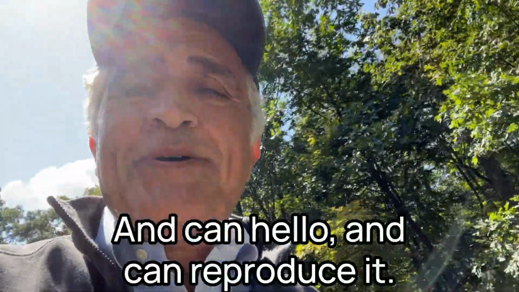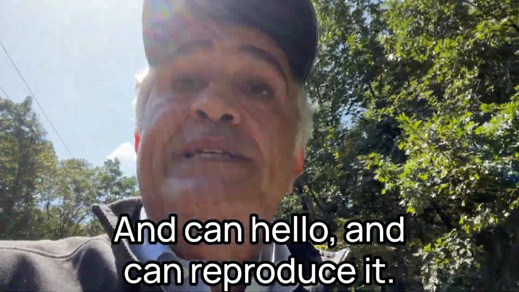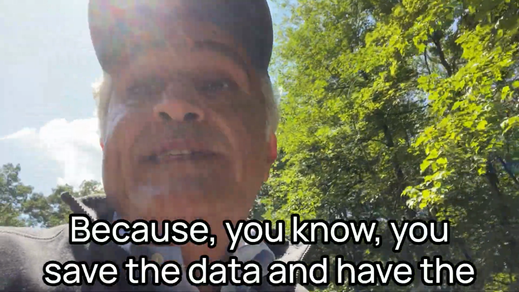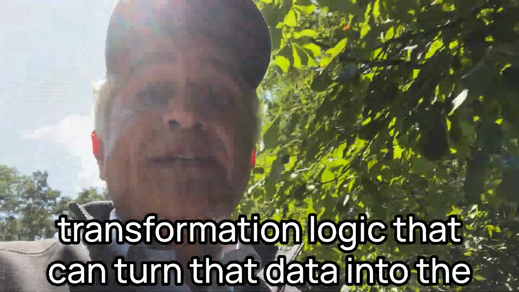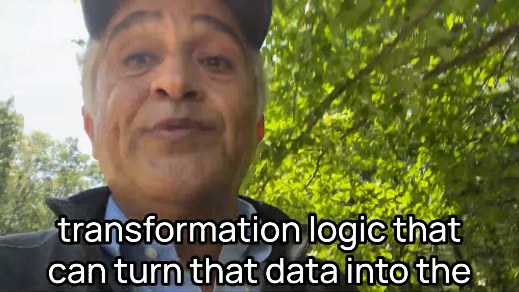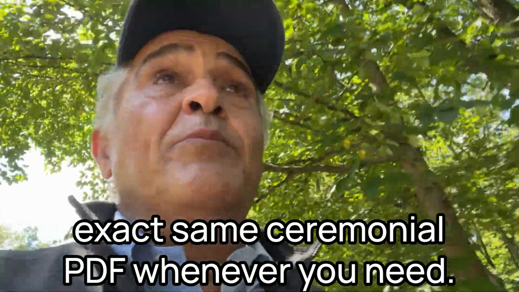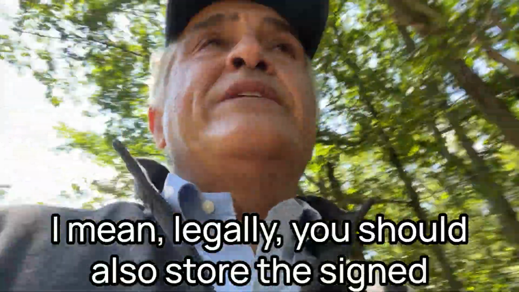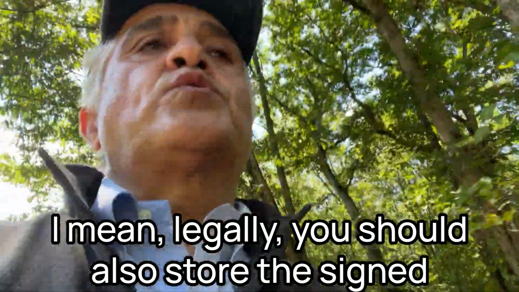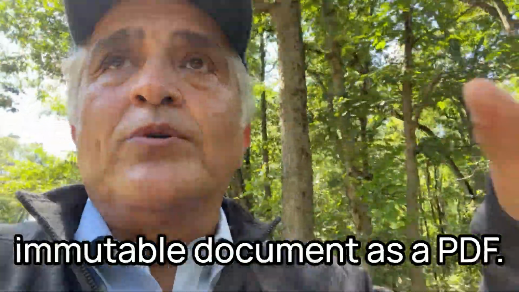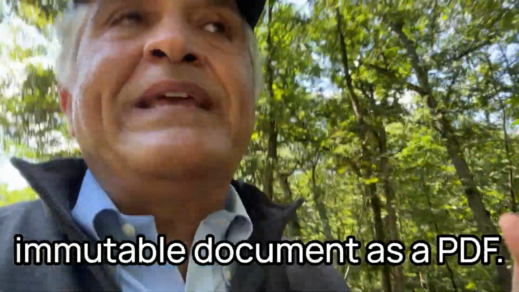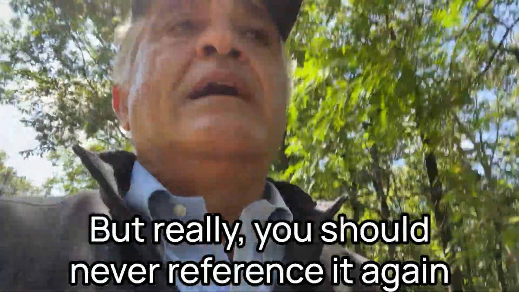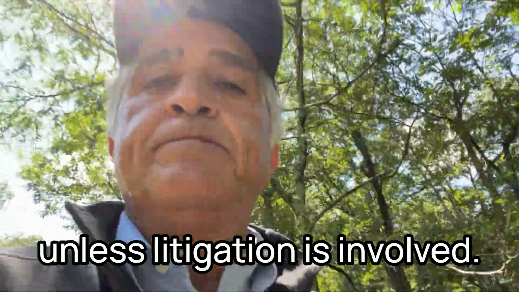And can reproduce it. Because you save the data and have the transformation logic that can turn that data into the exact same ceremonial PDF whenever you need. I mean, legally, you should also store the signed immutable document as a PDF, but really, you should never reference it again unless litigation's involved.